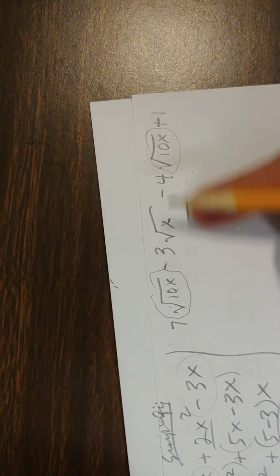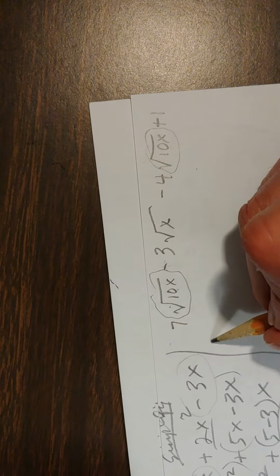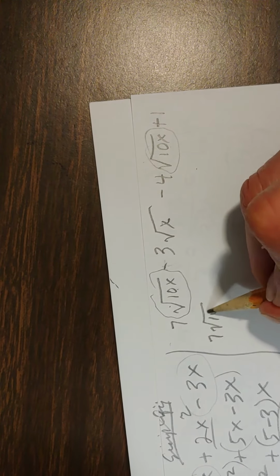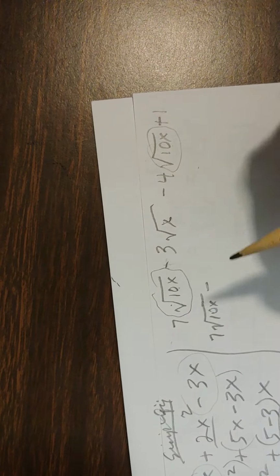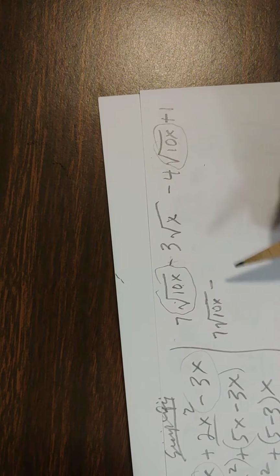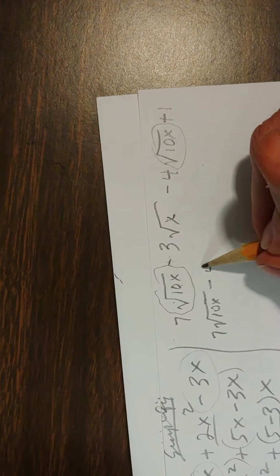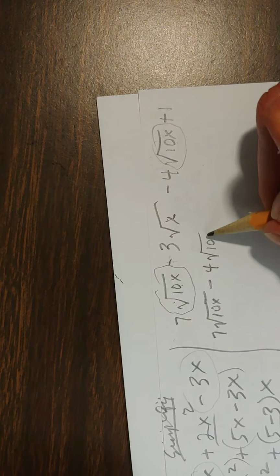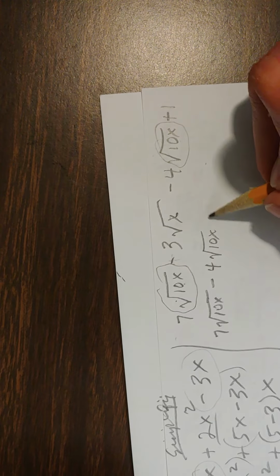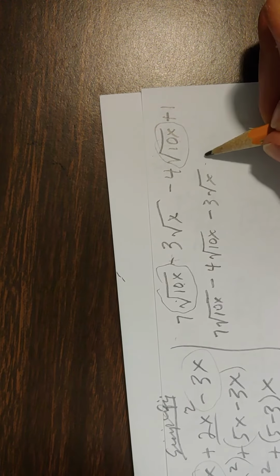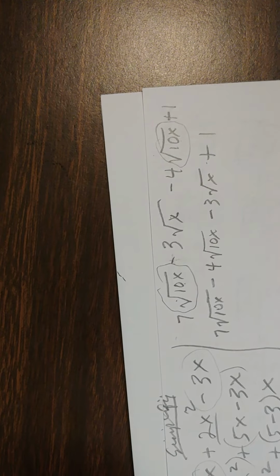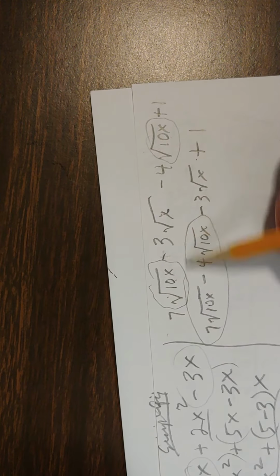So let's rearrange the order of this. And you don't even have to do that. You can just subtract them. But I could rewrite it like this: 7 times the square root of 10x, using properties that we know, associative and commutative addition, even though there's subtraction here, minus 4 times the square root of 10x, moving that over there sort of, minus 3 times the square root of x plus 1. Then we can combine these two.